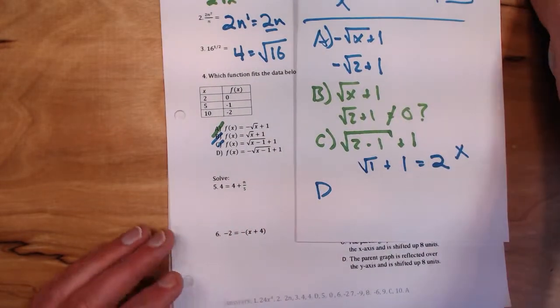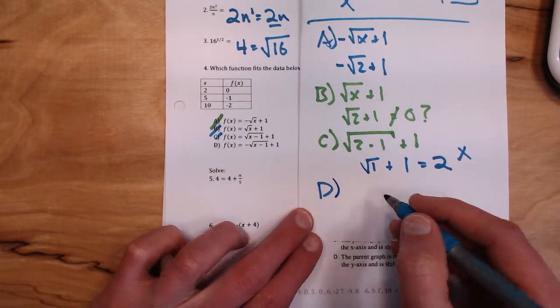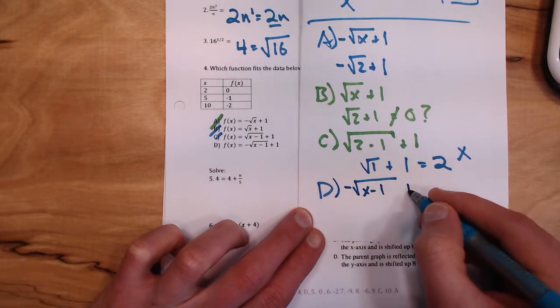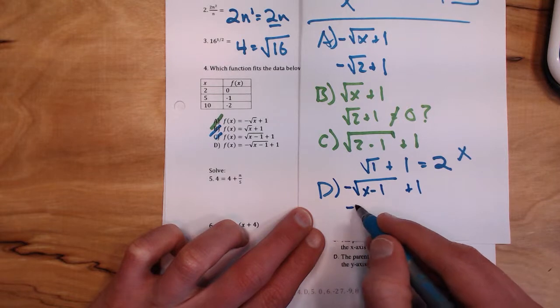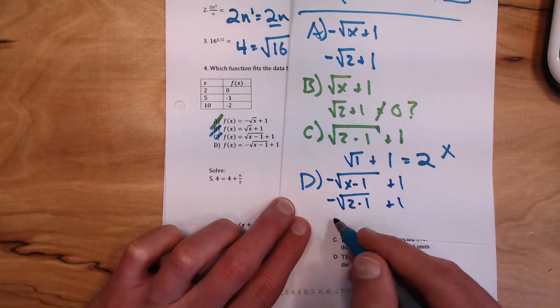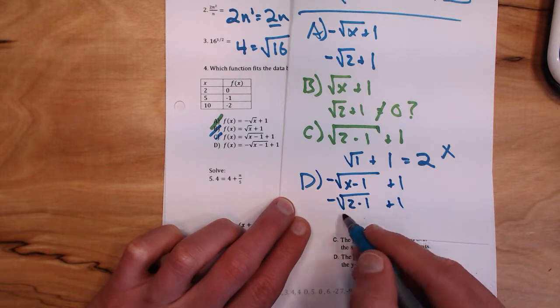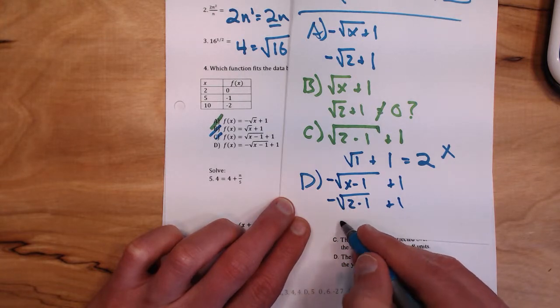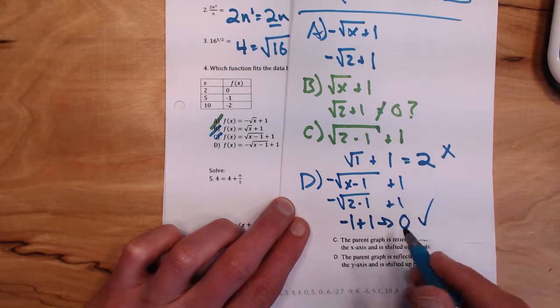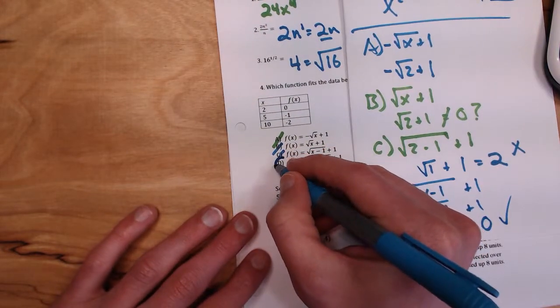Okay, so now let's try D. So D says negative square root of x minus 1 plus 1. So let's plug in 2, so negative root 2 minus 1 plus 1. Okay, this is going to be 1, and the square root of 1 is just 1, so I have negative 1 plus 1 equals 0. Okay, there we go. Good. So D must be the right answer.